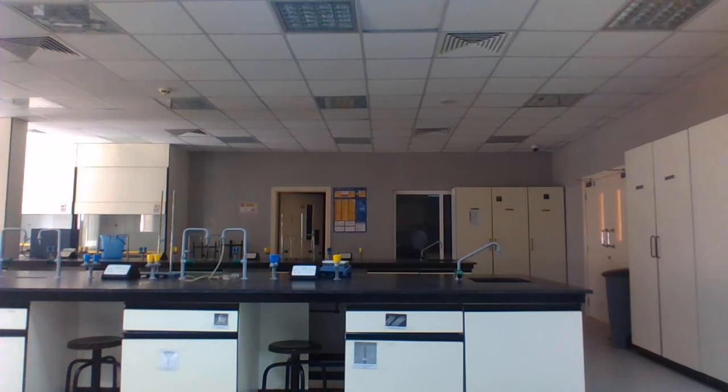For sample 4, we confirmed starch by adding a few drops of Lugol's indicator, potassium iodide, and starch is present.